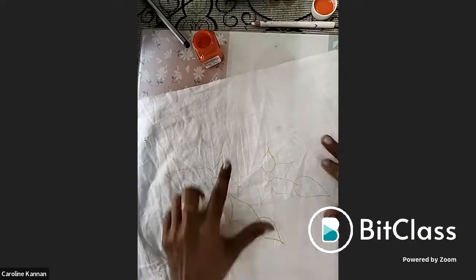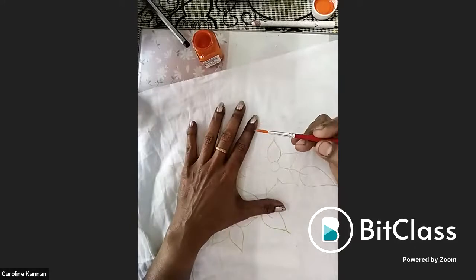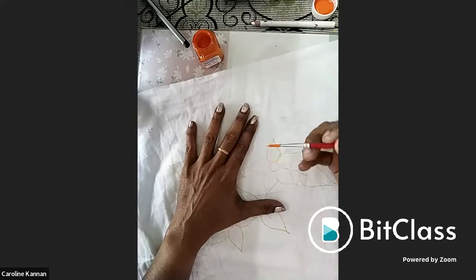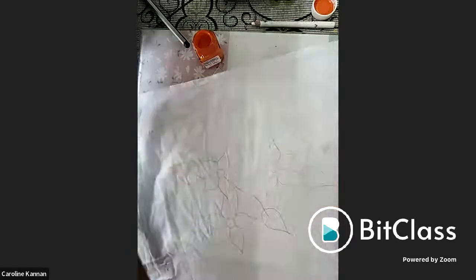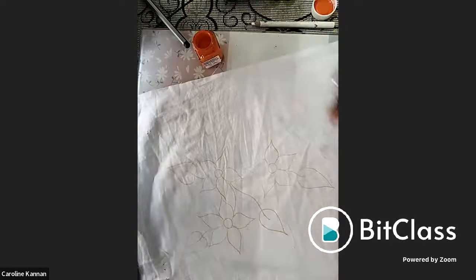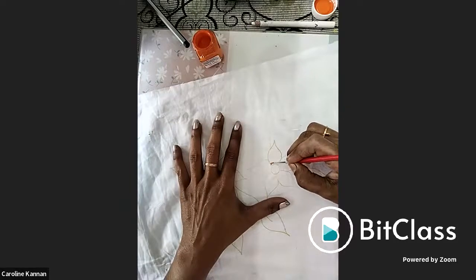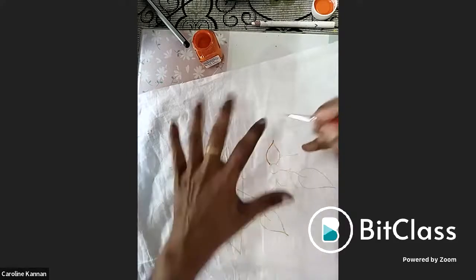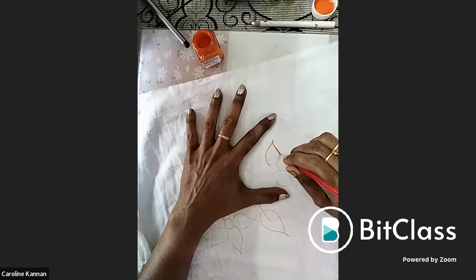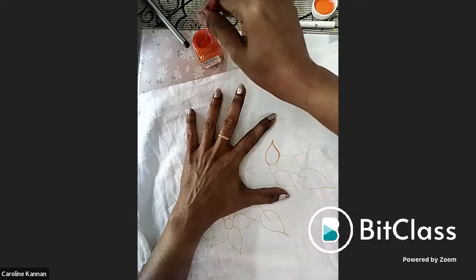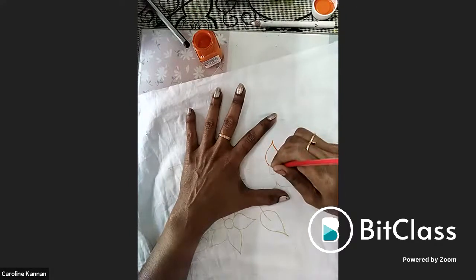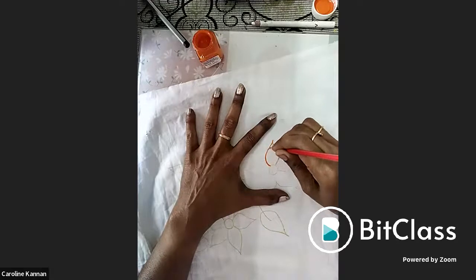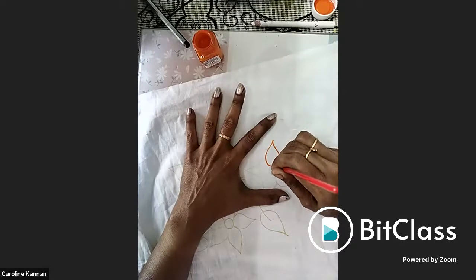So I'm using a liner brush number 000. I've taken paint on my brush. I'm going to draw an outline of the flower. So I'm starting from here, just the outline. As somebody asked me, can we use it without a frame? You can, but you have to hold your cloth like this. Otherwise, it will keep spreading. So I've just drawn the outline of it.